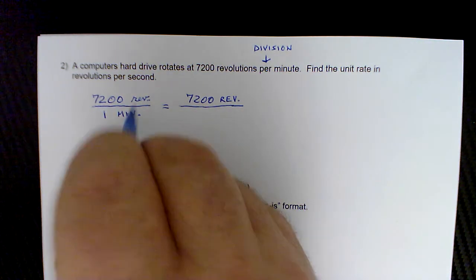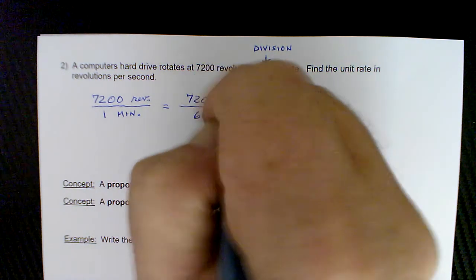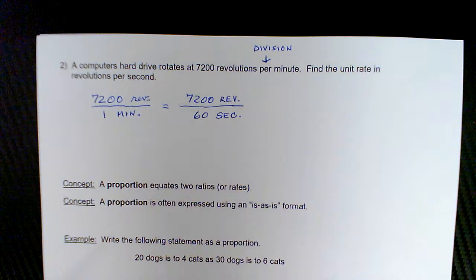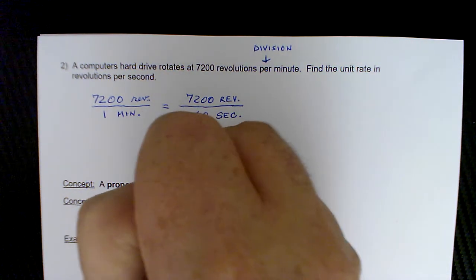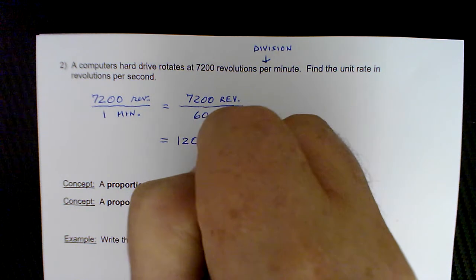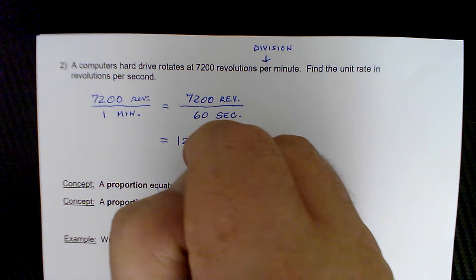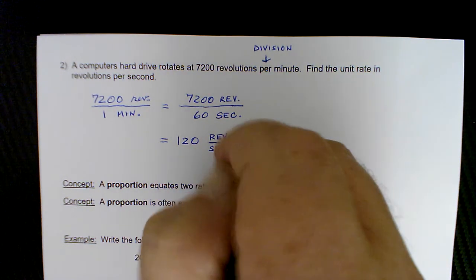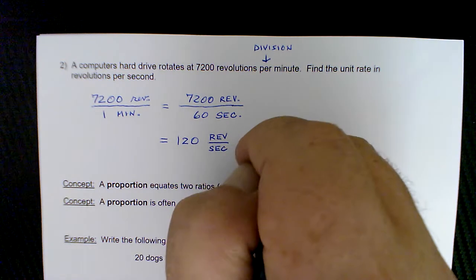And instead of 1 minute, we want it in seconds. So, common knowledge, of course, there's 60 seconds in 1 minute. And then we do the division. Break out your calculator if you need to. Okay, now there's two ways we could write this one. We could write 120 revolutions per second, so leave the fraction bar and it's read as revolutions per second.